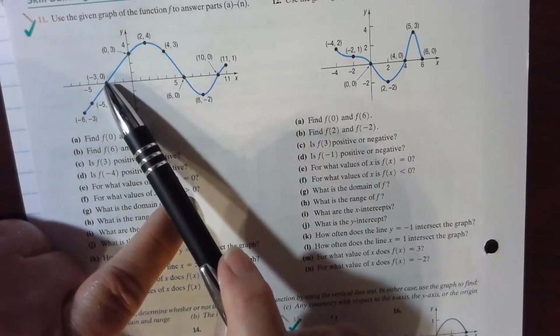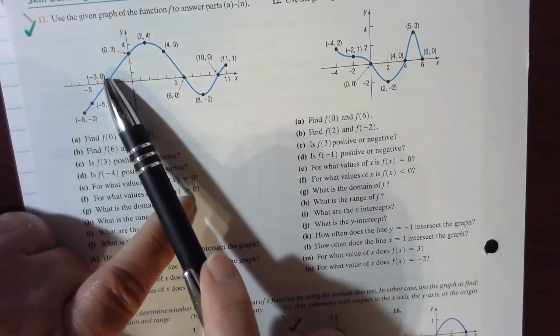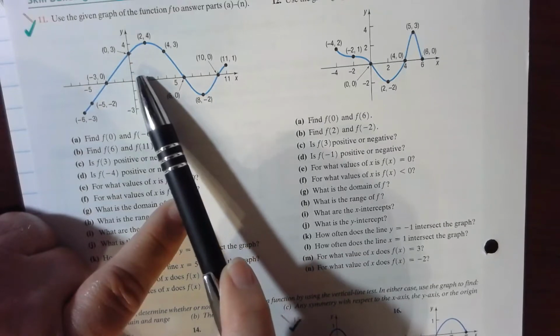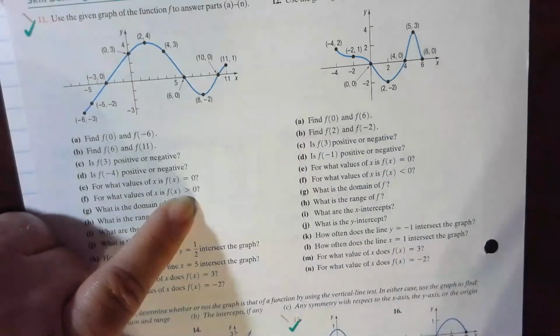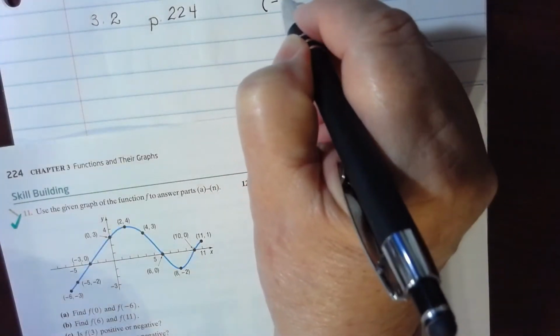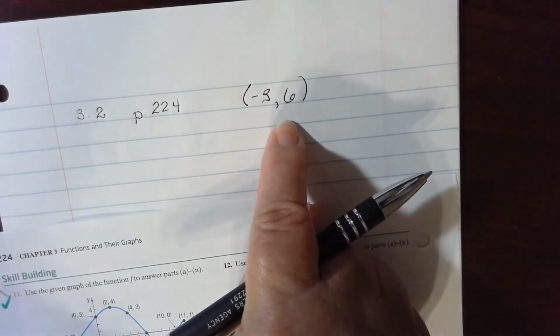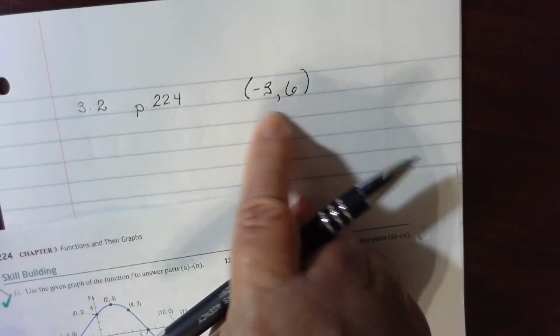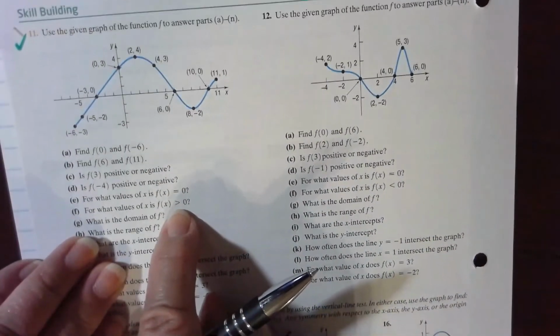So we can't count negative 3, but that's where we have to start. So all the x values from negative 3 up to 6, but not including 6. So that would be written negative 3 to 6 in interval notation with parentheses, because it doesn't have the equal to 0.